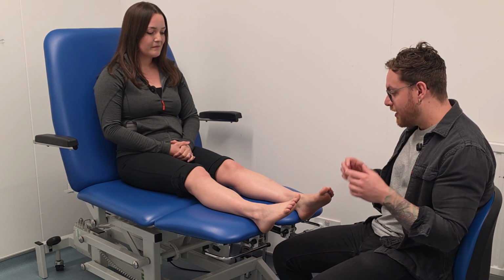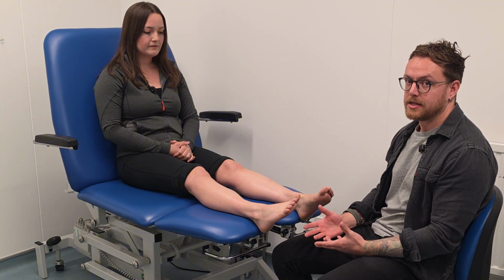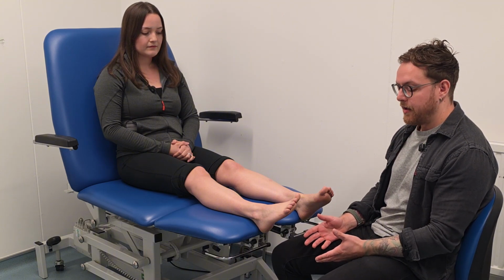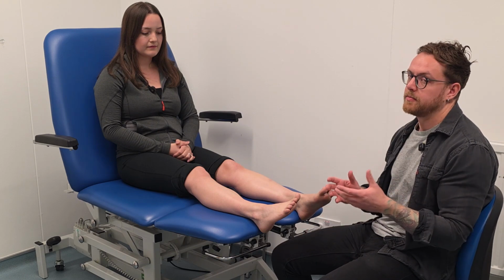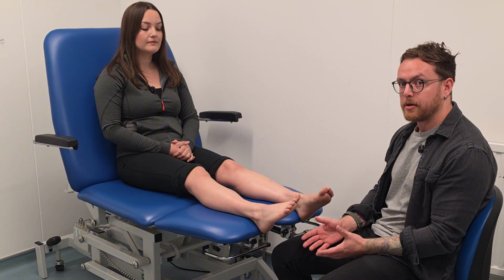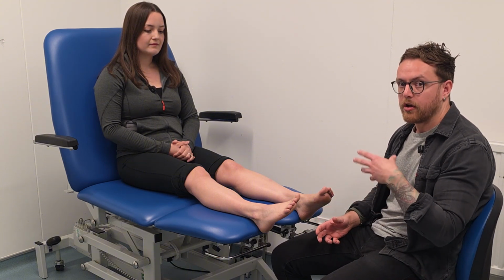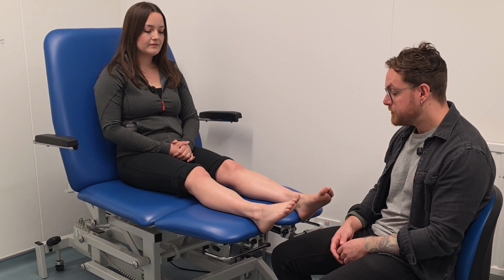So we'll start off and we'll have a little bit of a talk about what medial tibial stress syndrome is to begin with, and the umbrella of shin splints that it comes under. We'll talk through some clinical signs and symptoms, perhaps a little bit of subjective history, and then we'll go through some weight bearing, non-weight bearing assessments.